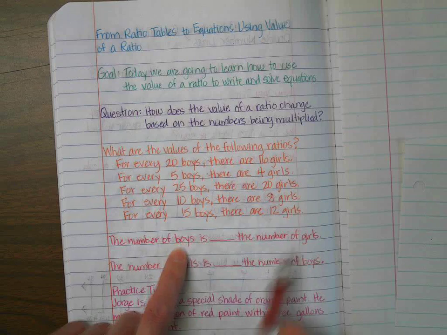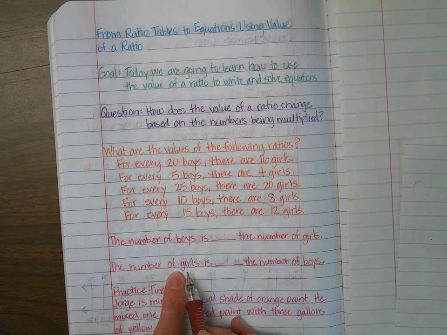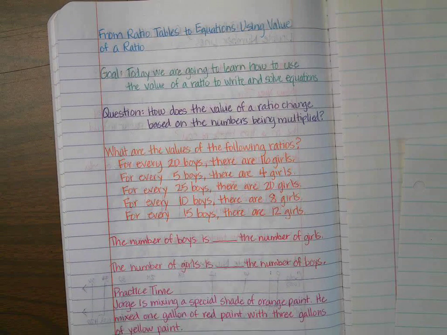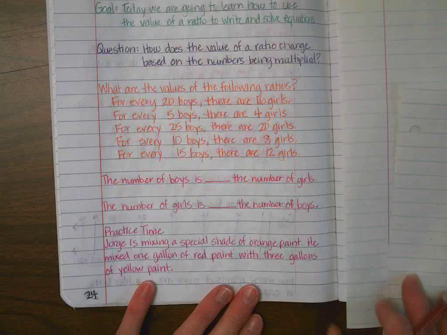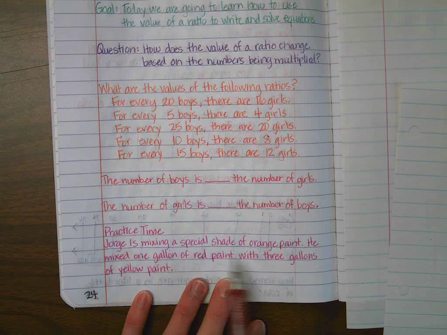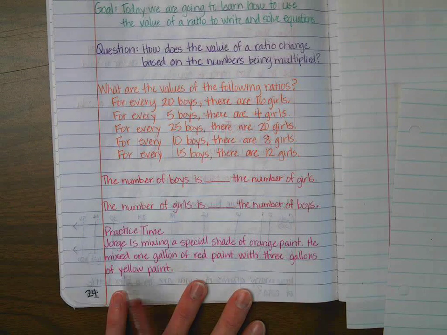So we know it's 5/4 if you're comparing boys to girls, and we know that it's 4/5 if we're comparing girls to boys. Okay, that's really important for you to use. All right, Jorge is mixing a special shade of orange paint.